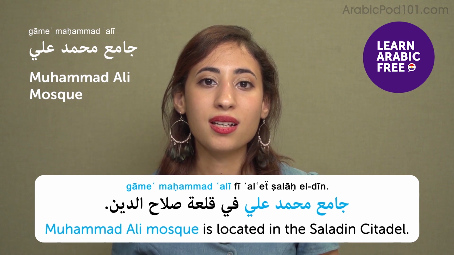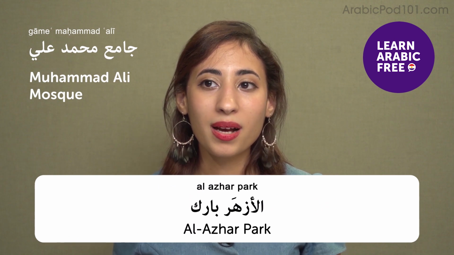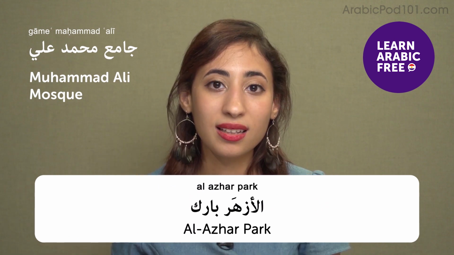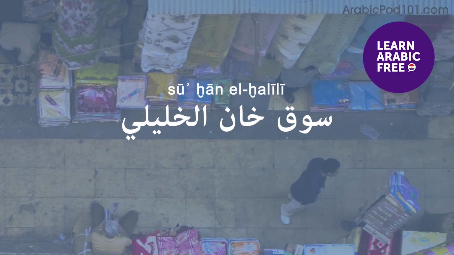In front of it, there is a huge park called Al-Azhar Park. It's also built on the Islamic theme, and from the park you can see both the citadel and the mosque, and it's utterly beautiful, especially at night.